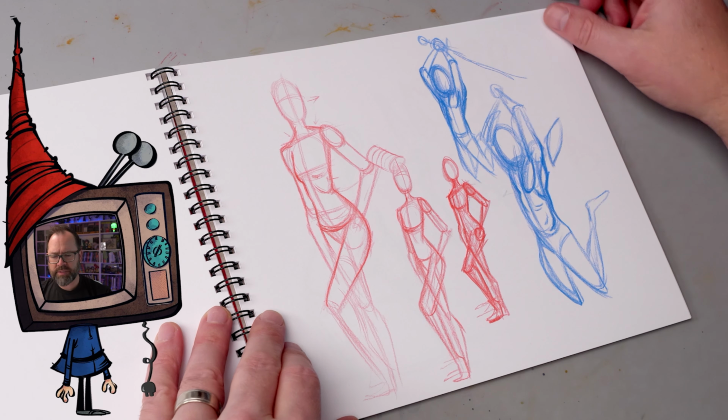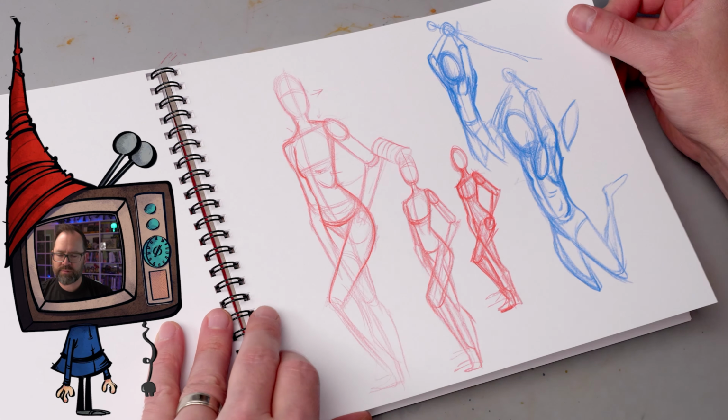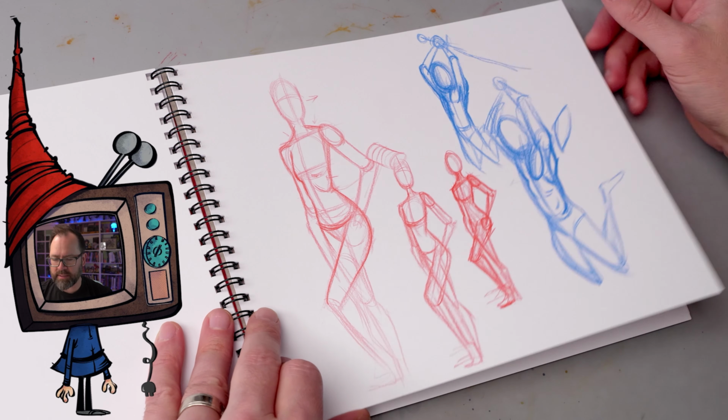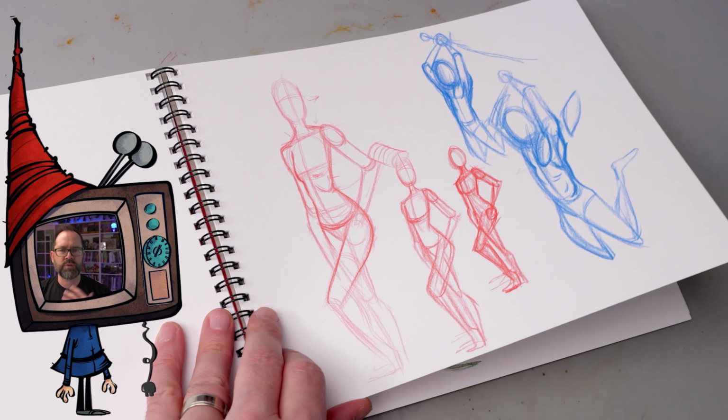More Wednesday workshop stuff, just doing a lot of figure drawing. I think drawing figures, either if they're going to be cartoony or more human-based, so less cartoony, obviously, is just so foundational to be able to go back and forth and draw just about anything.